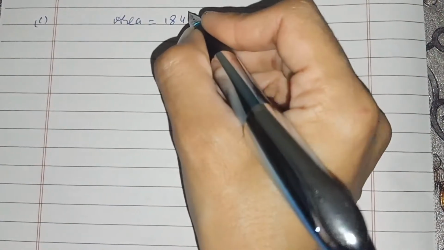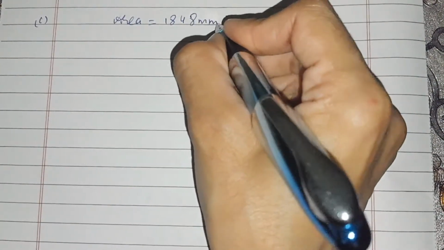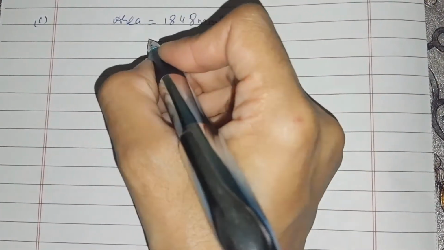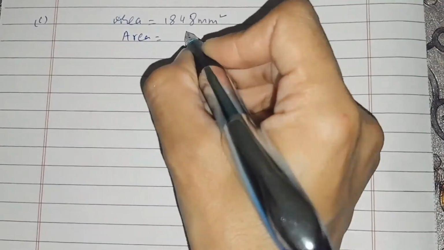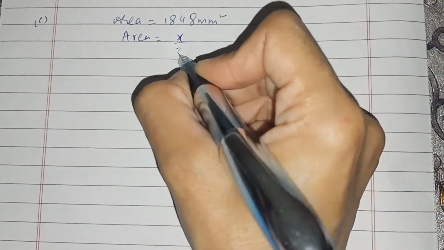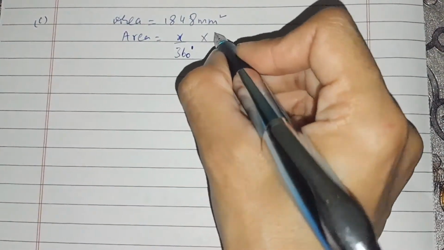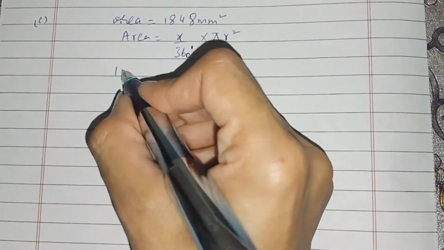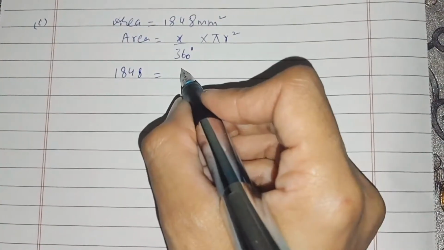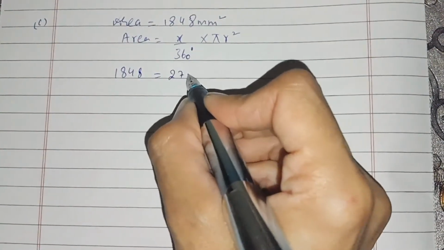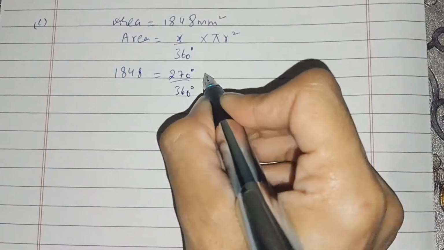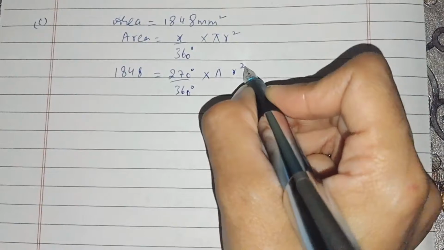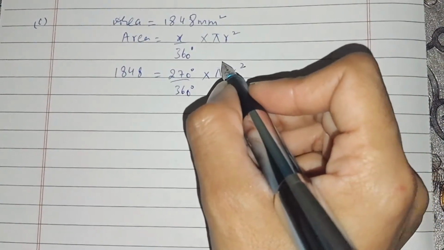1848 square millimeters. And now first we have to find the radius, and the formula is area is equal to x over 360 degrees multiplied by pi r squared. That is the formula for area. Now we have to put the values. 1848 equals x, which is given to us as 270 degrees, over 360 degrees, multiplied by pi and r squared.